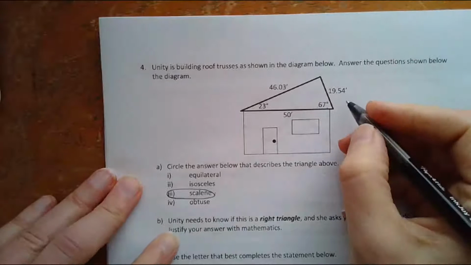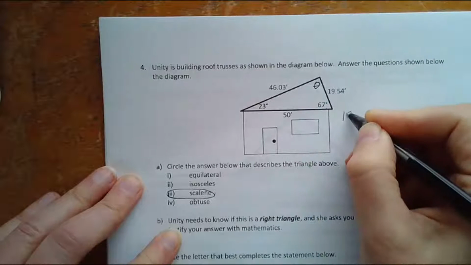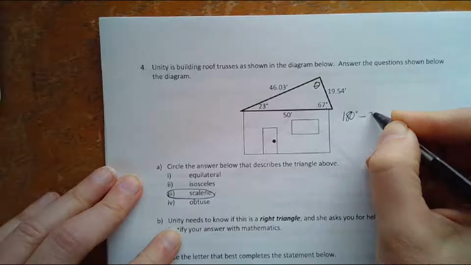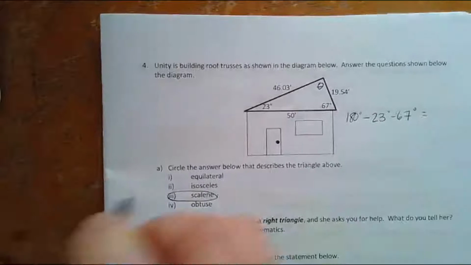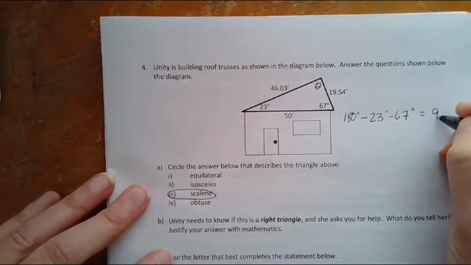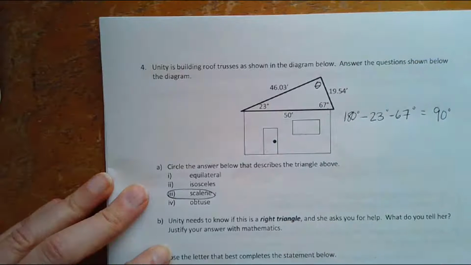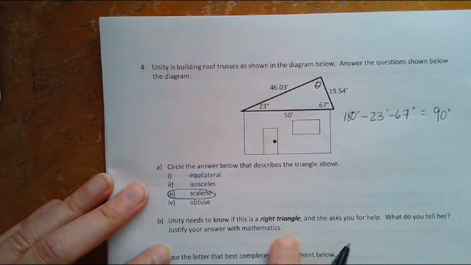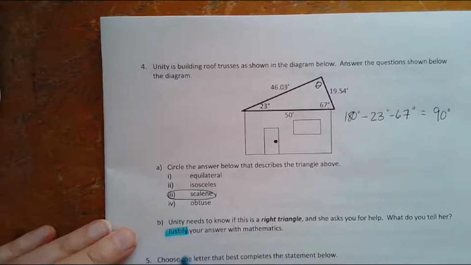Let's find this missing angle. 180 minus 23 minus 67. Okay. It is a 90-degree angle, right? So they actually could have put a corner here. Is this the right triangle? What do you tell her? Justify using math, which I just did.